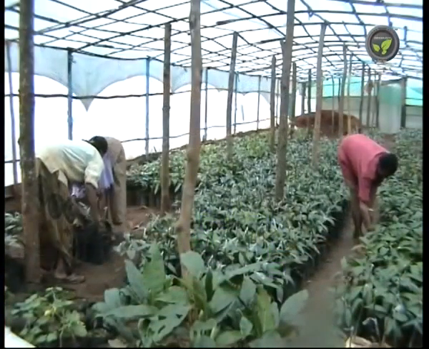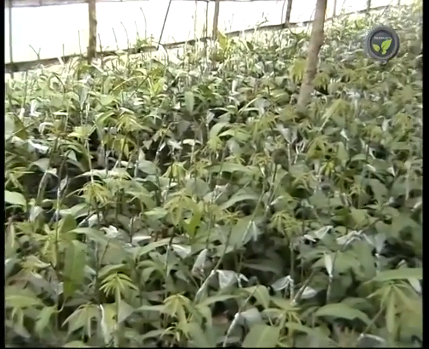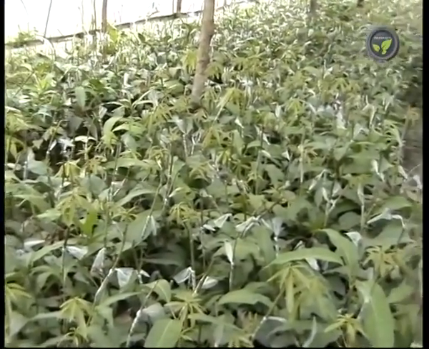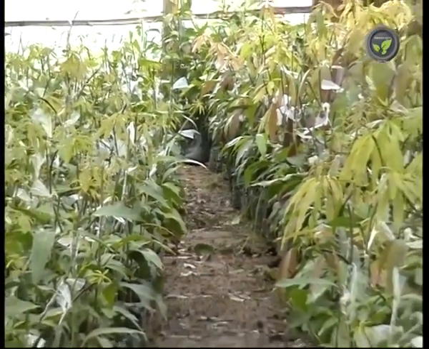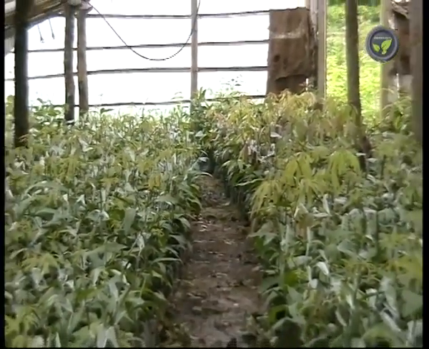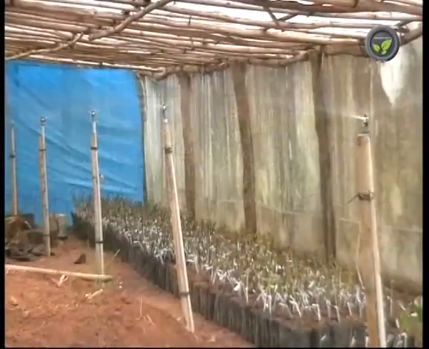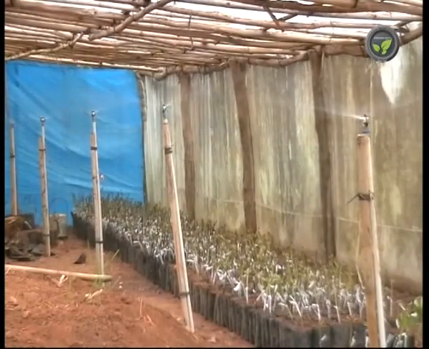It costs around Rs 40,000 per gunta. Poly house of 1 gunta area accommodates around 10,000 plants. Temperature inside the poly house is 5 to 10 degrees centigrade higher than outside, even in rainy season. We can raise the relative humidity to 90% by sprinkling water inside the poly house, even in the winter.